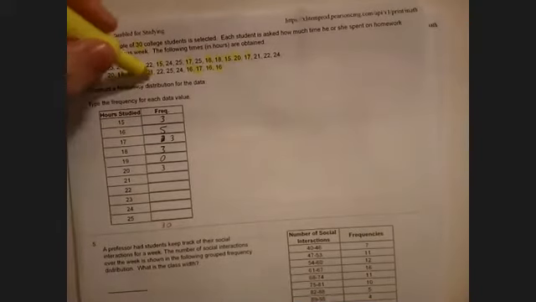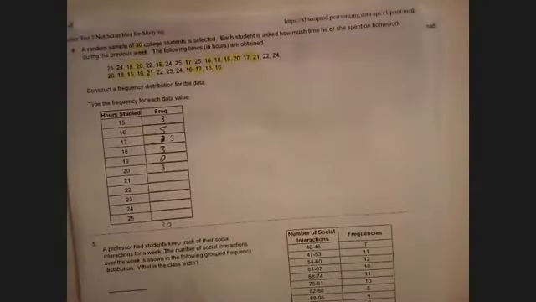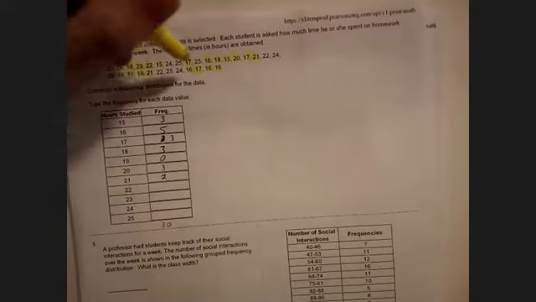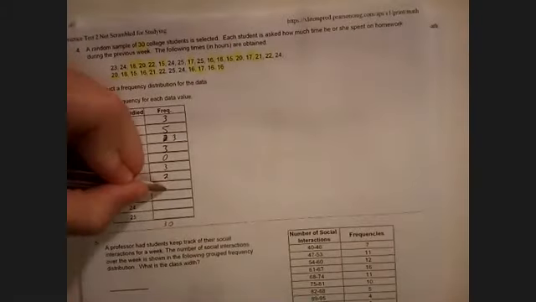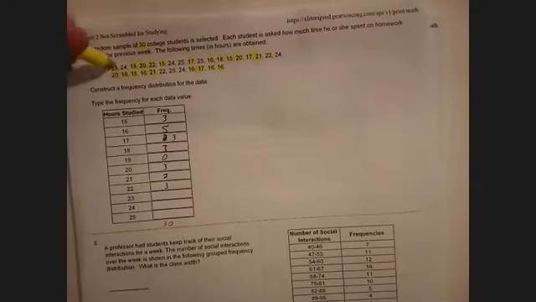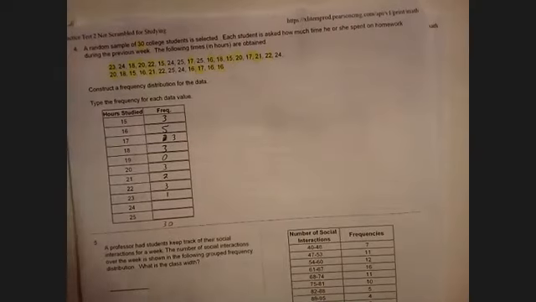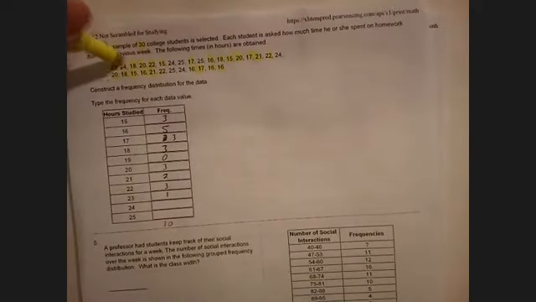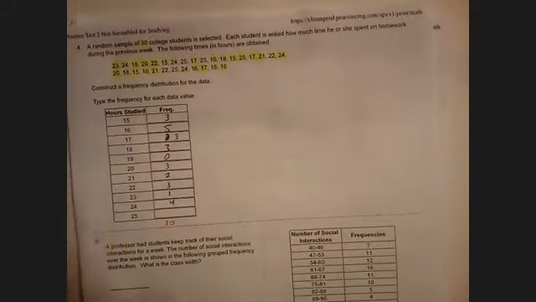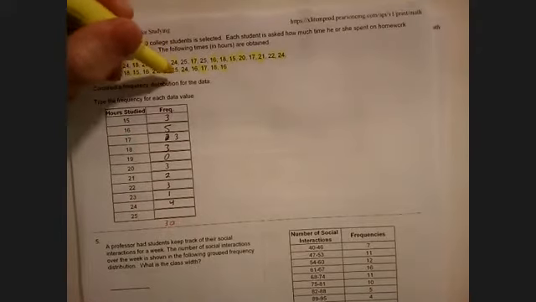21, 1, 2. 22, 1, 2, 3. 23, 1. 24. 25, 1, 2, 3.